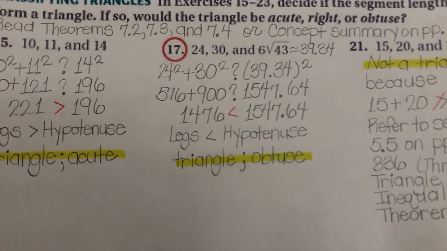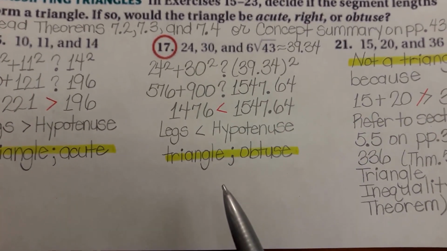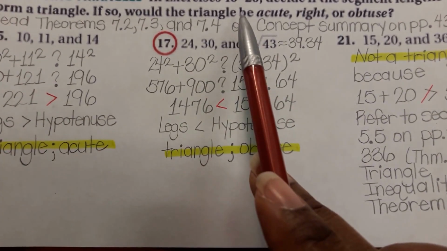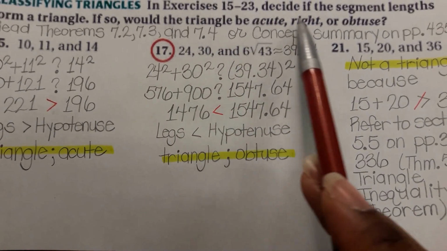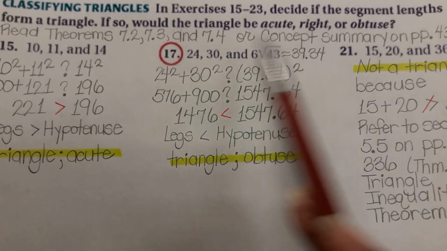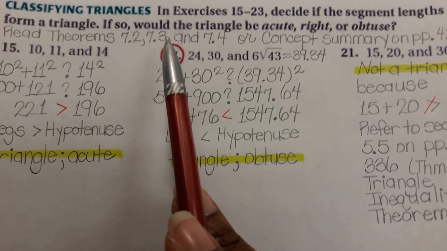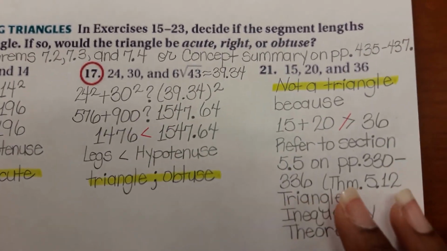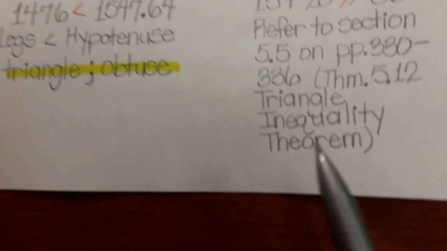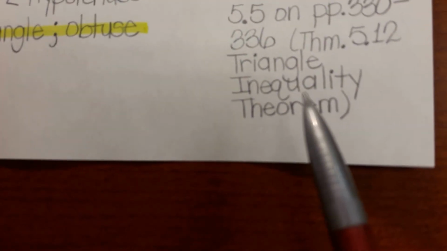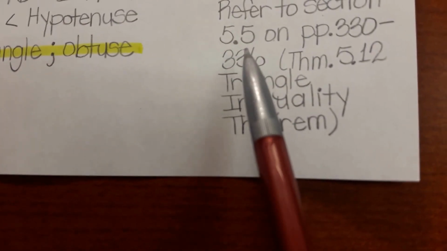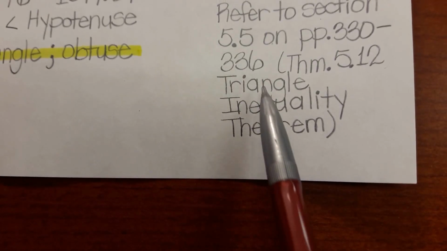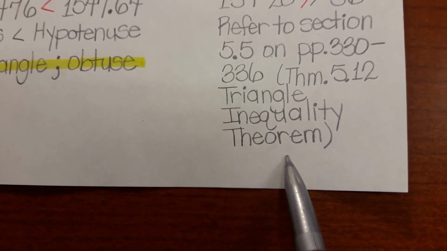Look at the next examples here. In exercises 15 through 23, decide if the segment lengths form a triangle. If so, would the triangle be acute, right, or obtuse? So the first thing I want to do before I begin is go back and look over section 5.5 at the triangle inequality theorem.